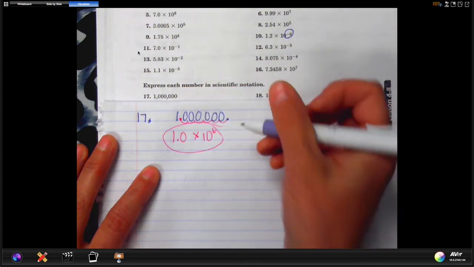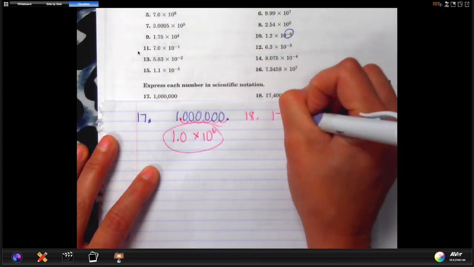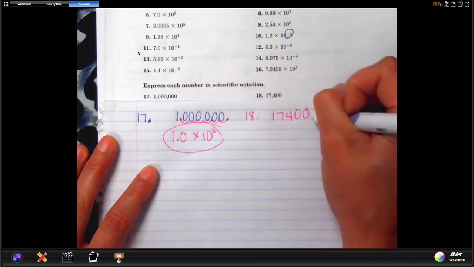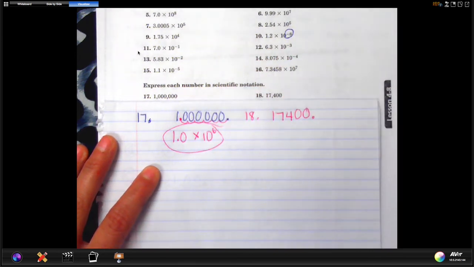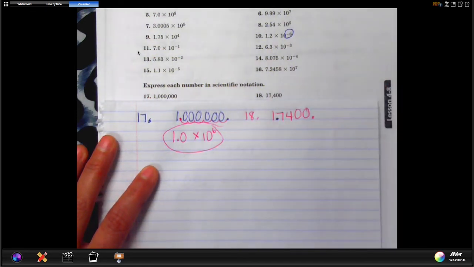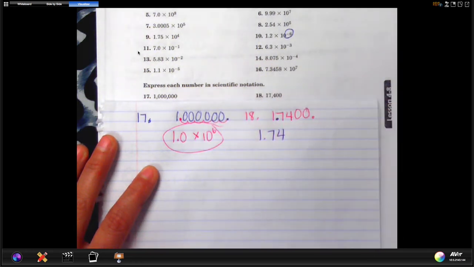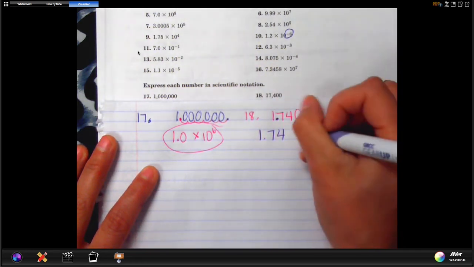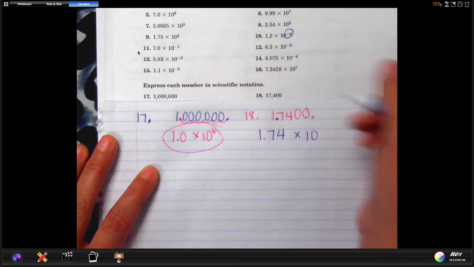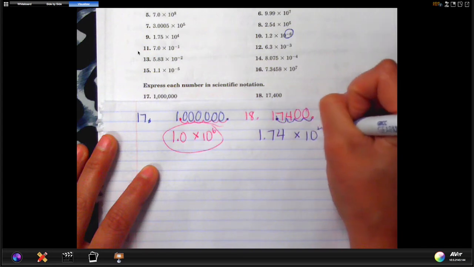Let's try number 18 while we're here. I have 17400. Decimal goes at the end. Where does it need to go for our answer? It needs to go between the 1 and 7. 1.74. You don't have to write the rest of the zeros. Times 10. How many spots did we move it? 1, 2, 3, 4 spots. That's our answer.